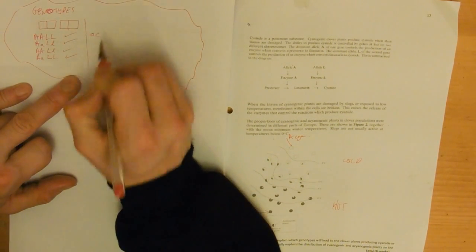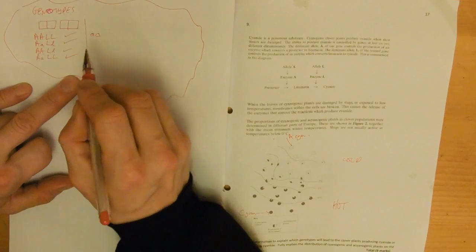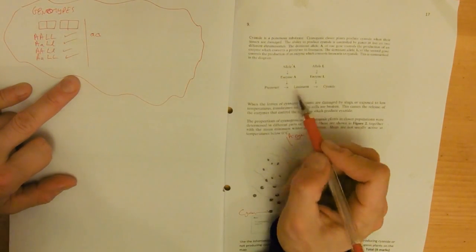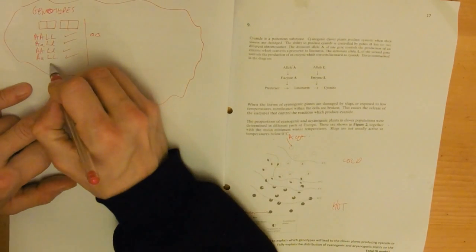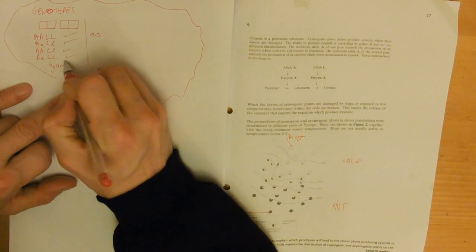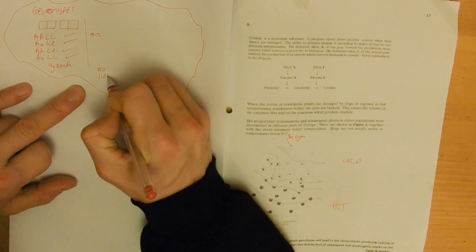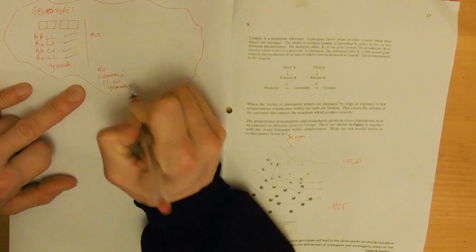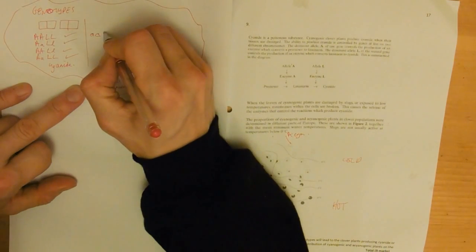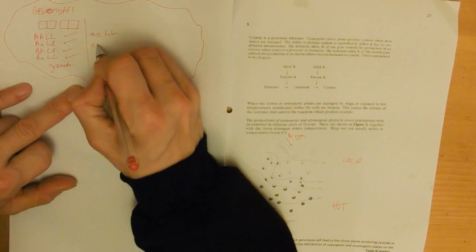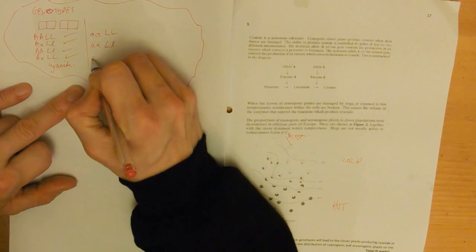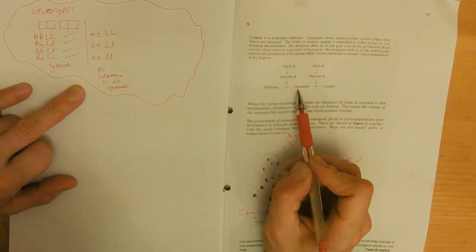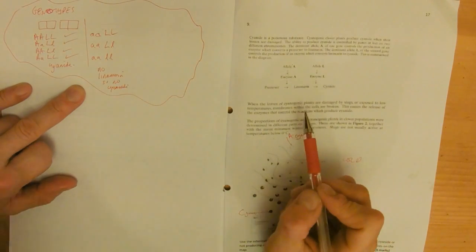If we've got two little a's, then we can't make our linamarin. So no linamarin, so no cyanide with little a's. And it actually doesn't matter whether it's big L, big L, little l, or two little l's. It doesn't make any difference at all, because if you don't make the linamarin, it can't then get converted to cyanide.